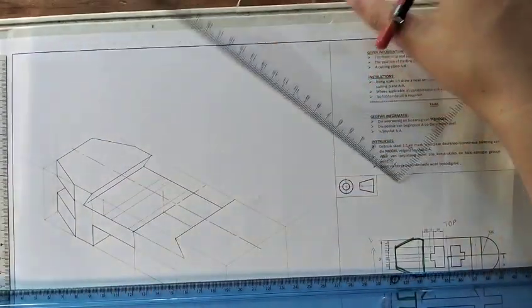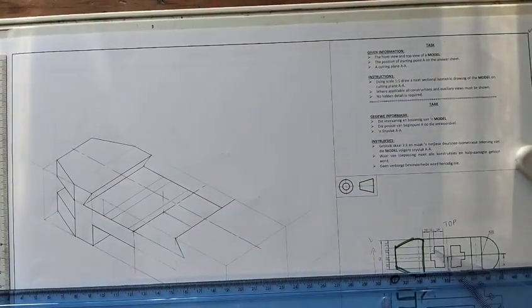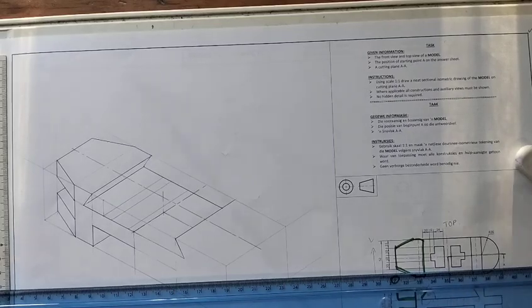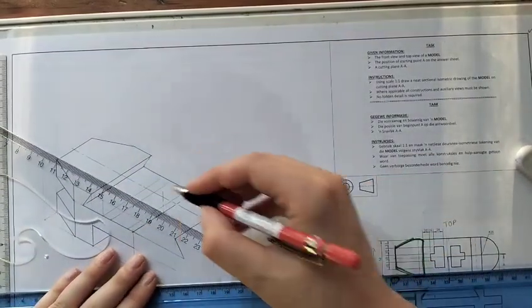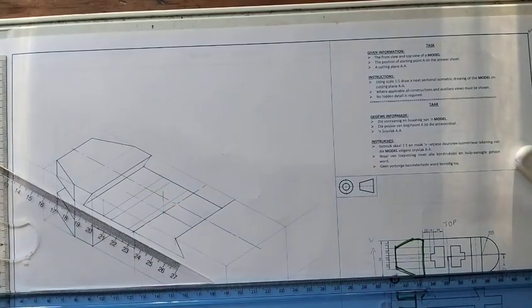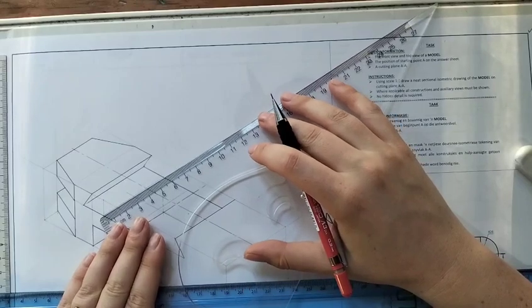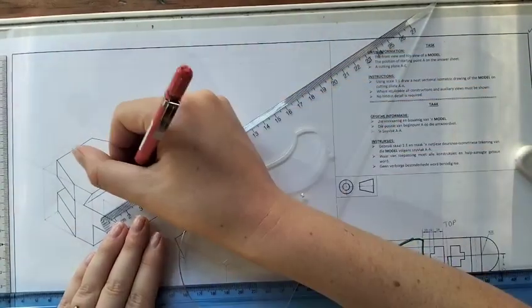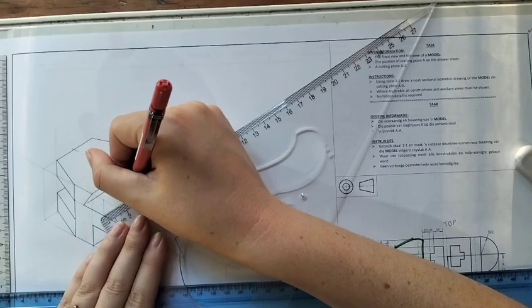Okay, and then it's 10 and 10, so it's 30 in total. Okay, we already have the center line. So I'm just going to work with the center line over here, the middle, and measure. So this part is 10, so 5 to each side.